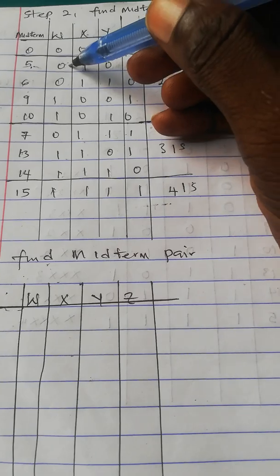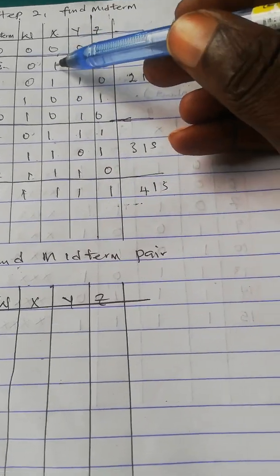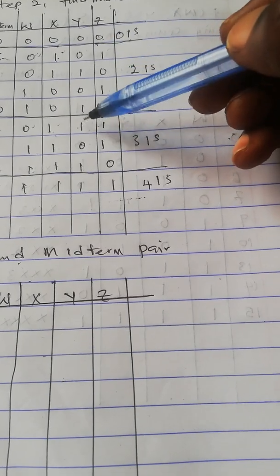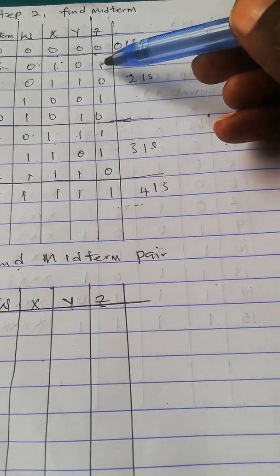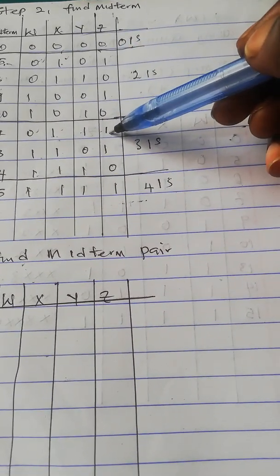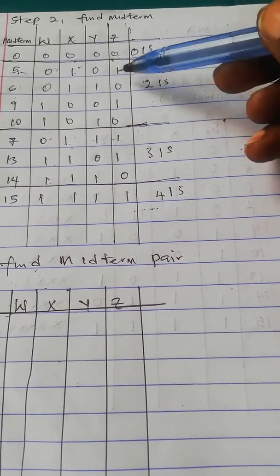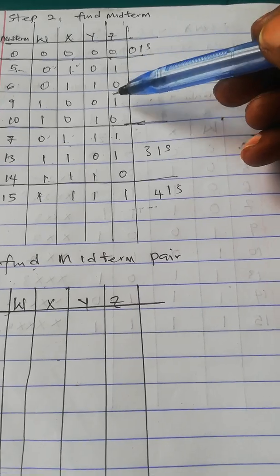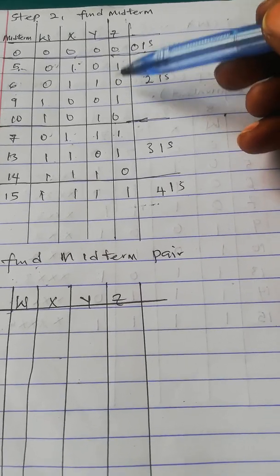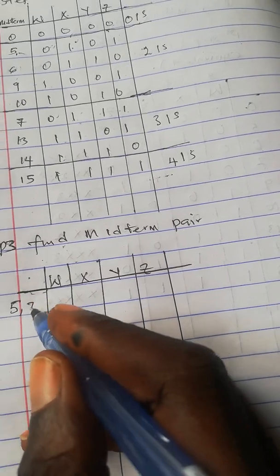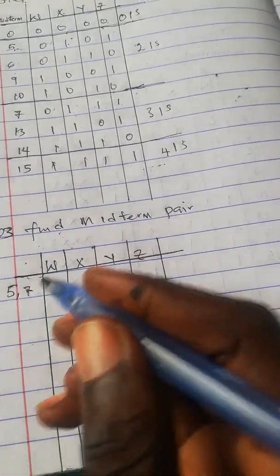They are common. Good. 1 1, common. Good. 0 1, no, it's not common. But there's another 1 1 here. And since they have the same 3 inputs that are common, you can pair 5 and 7 together.